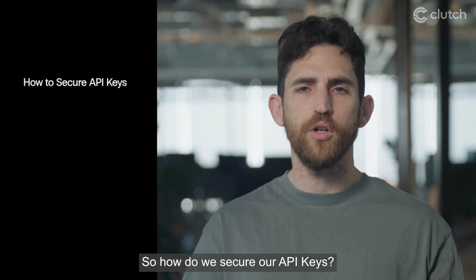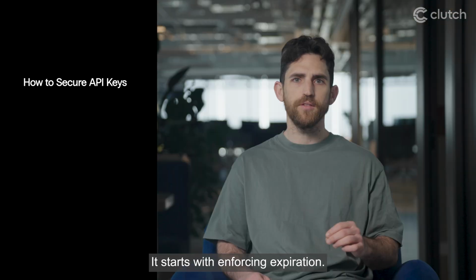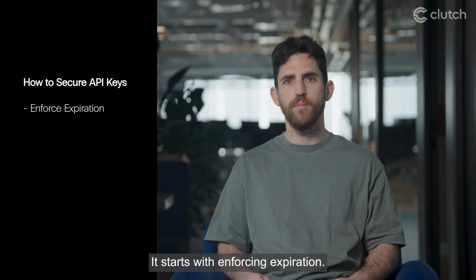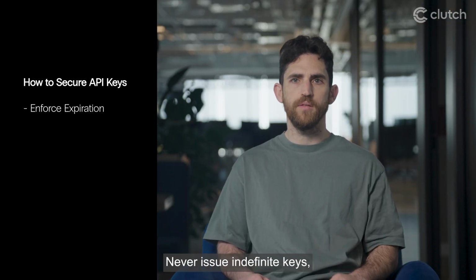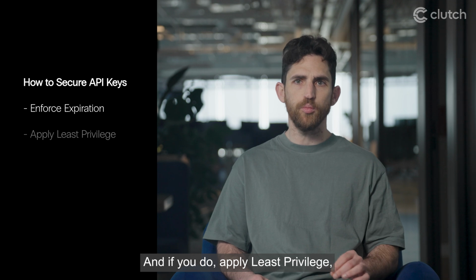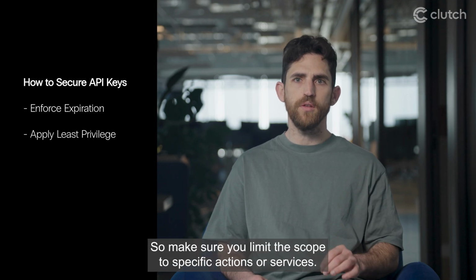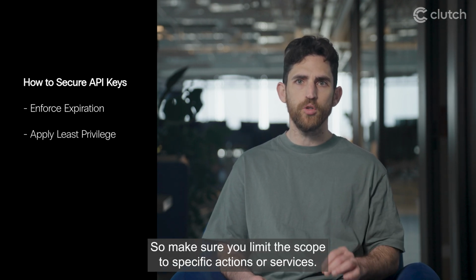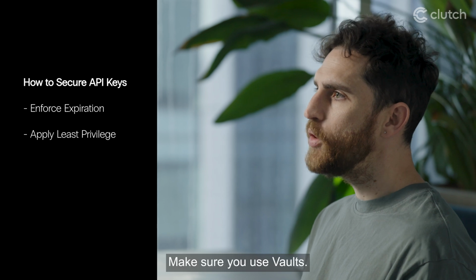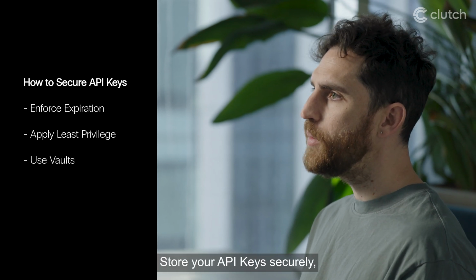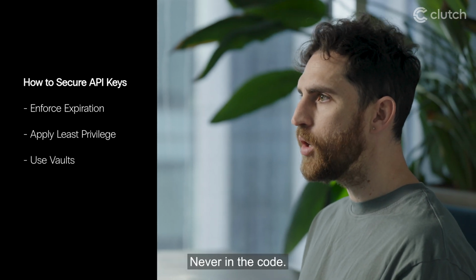So how do we secure our API keys? It starts with enforcing expiration. Never issue indefinite keys, and if you do, apply least privilege. So make sure you limit the scope to specific actions or services. Make sure you use vaults. Store your API keys securely, never in the code.